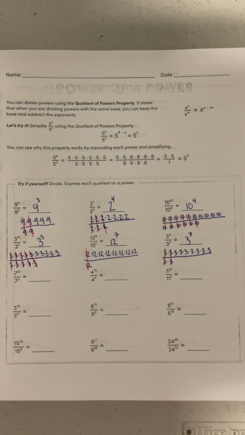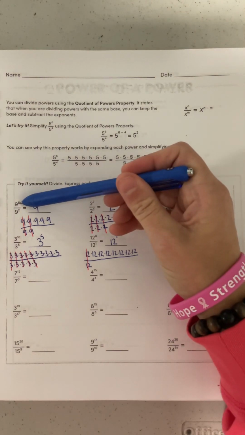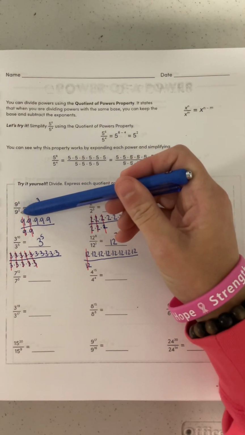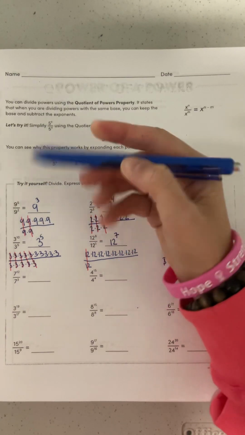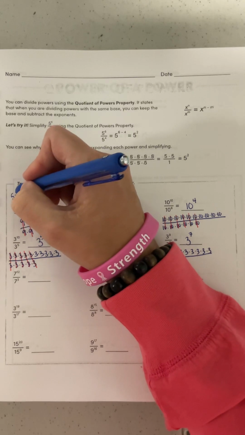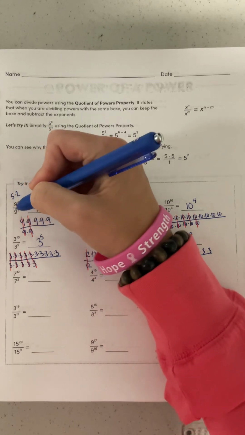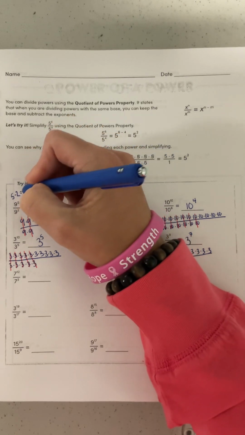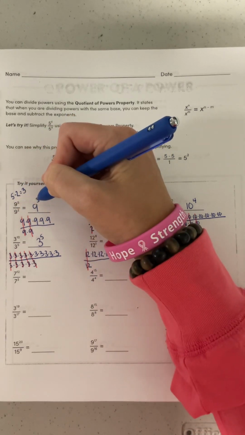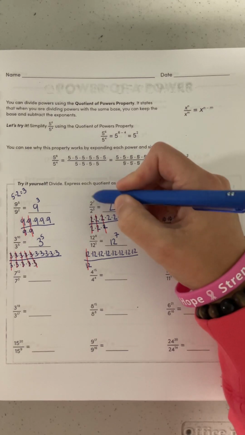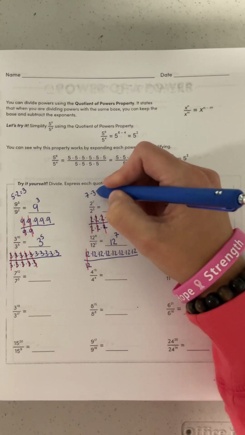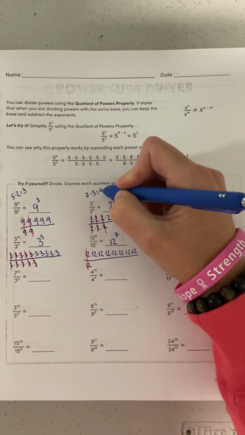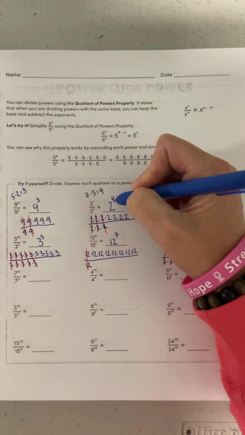Now, in order to find a shortcut, we're going to look back at our exponents. Here our exponent was 5, and here our exponent was 2. Because we're crossing out our matches, we are taking them away, we are subtracting the exponent values. The 5 on top minus the 2 on the bottom gives us 3, which is our final answer. Here, the exponent 2 to the 7th on top and 2 to the 3rd on the bottom, we can subtract to get 4, which is our final exponent from the problem.